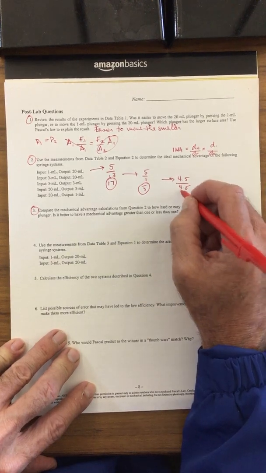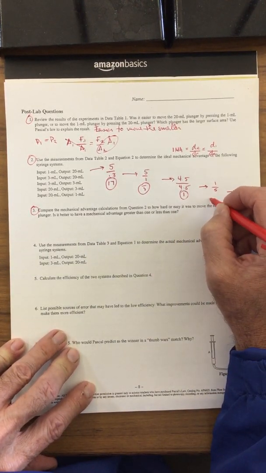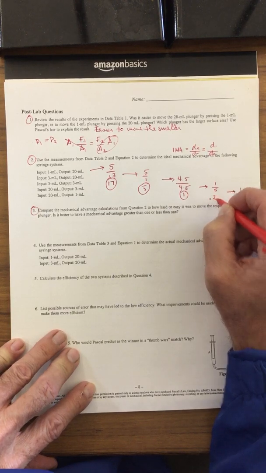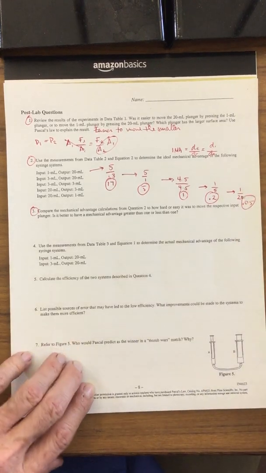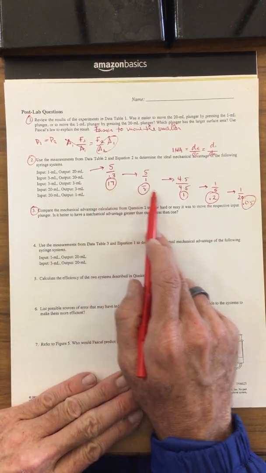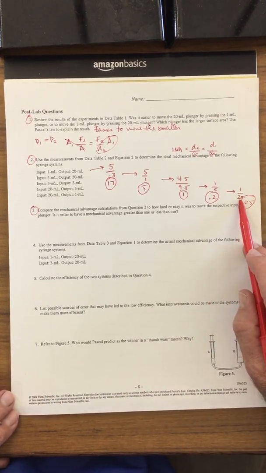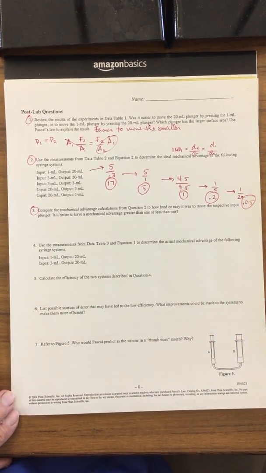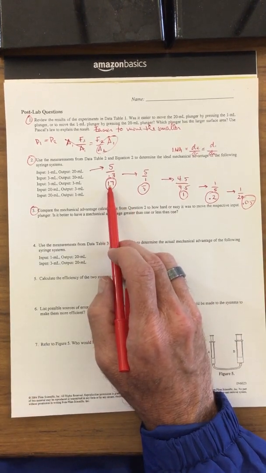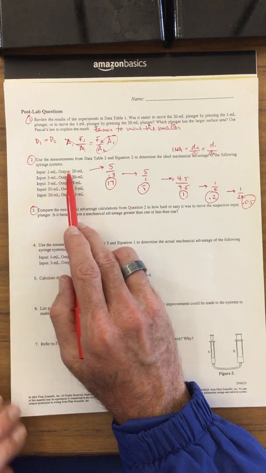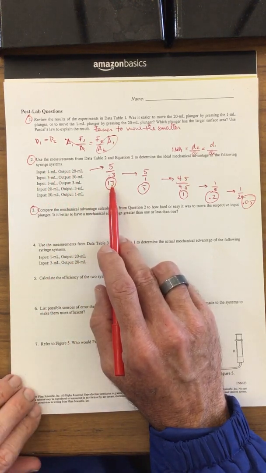This would be a mechanical advantage of 1, this would be 0.2, and this would be 0.05. So you can see that the mechanical advantage gets less and less and less when you have the very pushing on the larger piston and having the very small piston on the other side. When you are having the small piston pushing all your force there, you have a very large mechanical advantage.